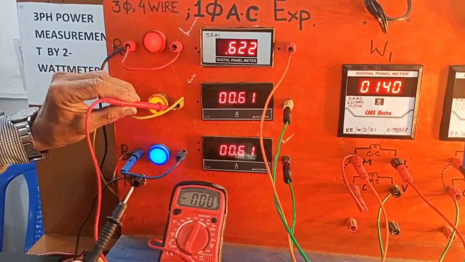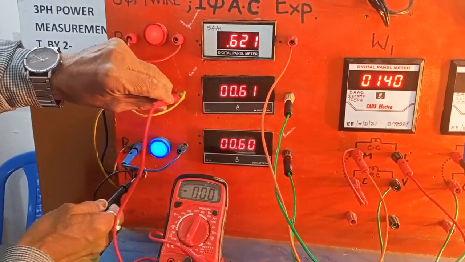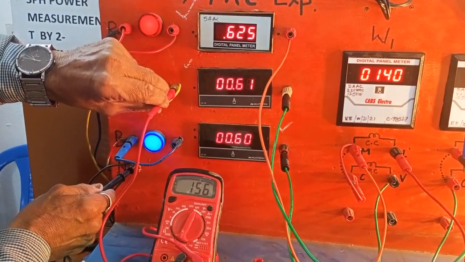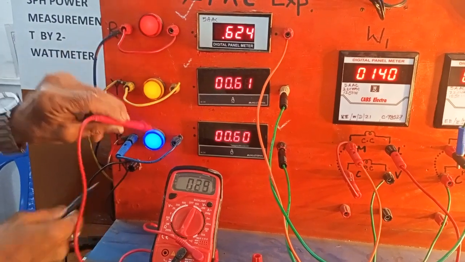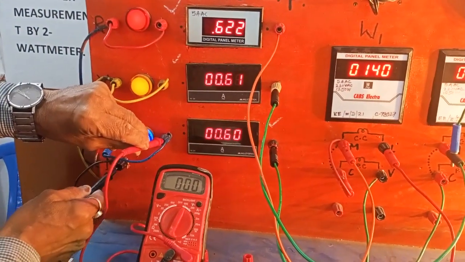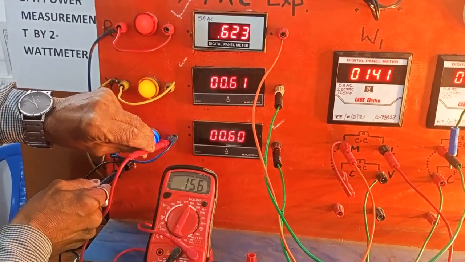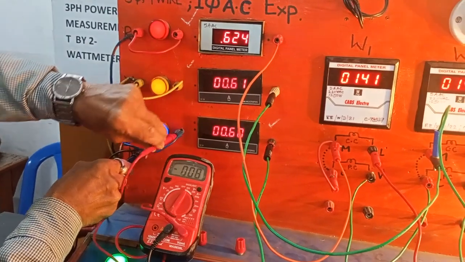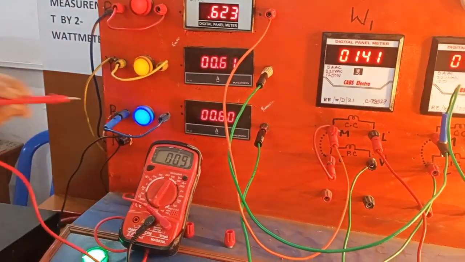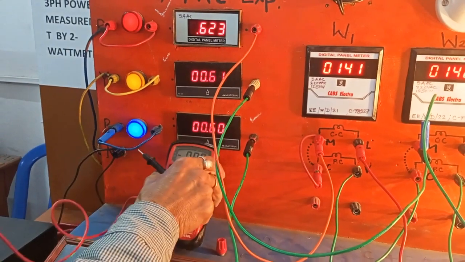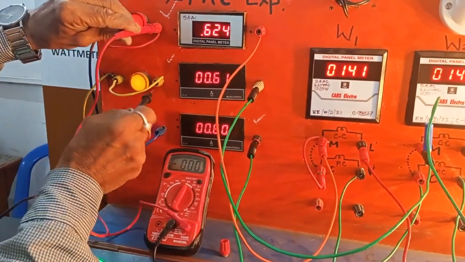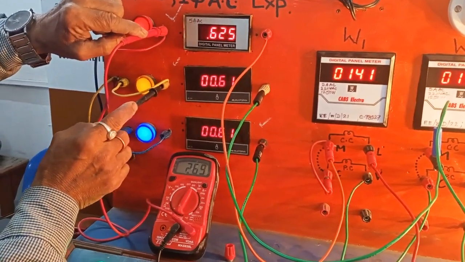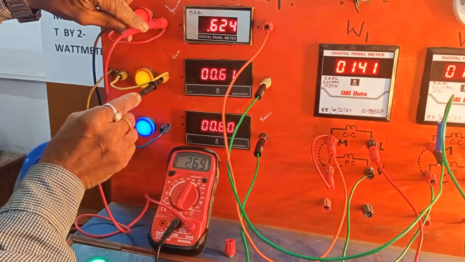Then Y phase, 155. Y phase 155 or 156, the multimeter is showing. Then B phase, 156 volt. Next, the line voltage VL, R and Y, 269 volt. R and Y, this is VL.